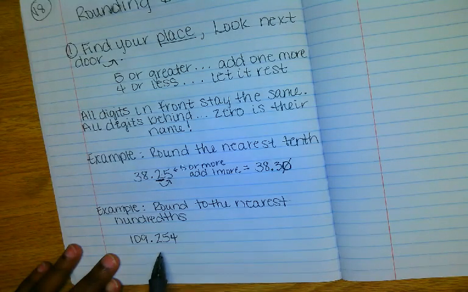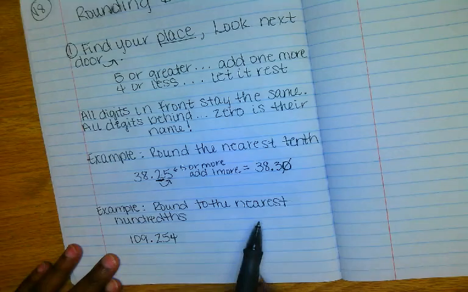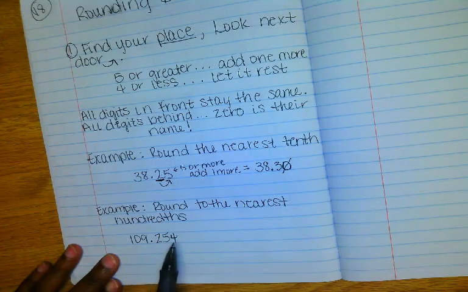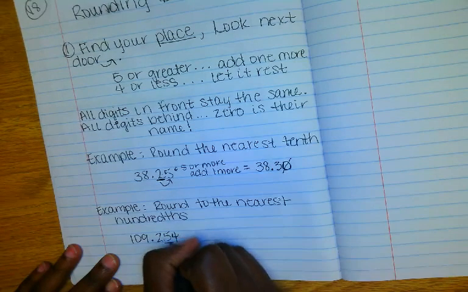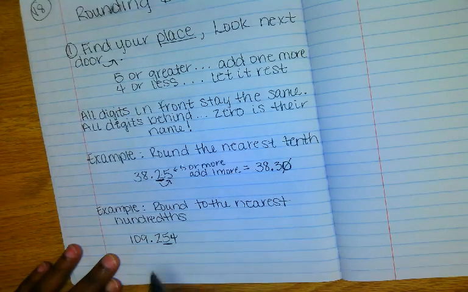So the first thing I need to do is find my place. This time I'm looking for my hundredths place. I know this is my hundreds place. This is my tens, ones, this is my tenths, and here's my hundredths. So I found my place.